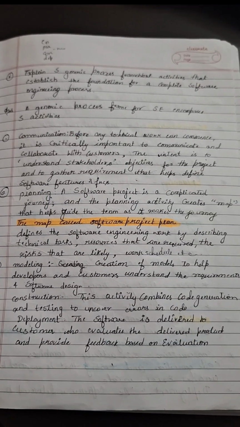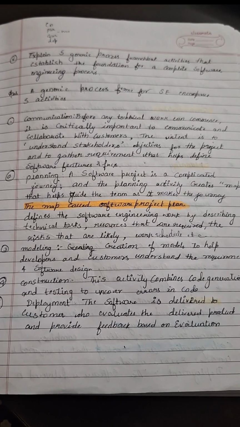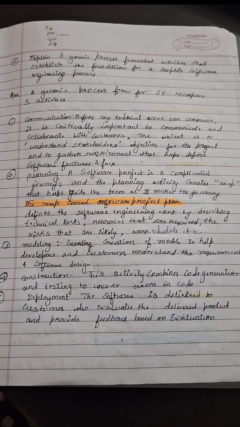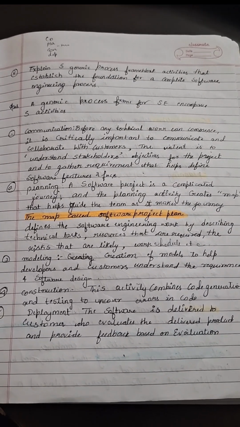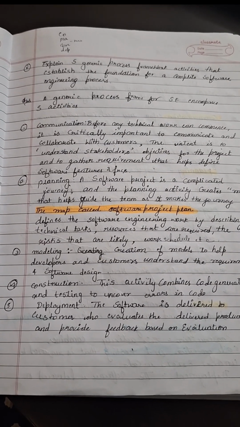So when they ask about the 5 generic process, you have to explain CPMCD, that is communication, planning, modeling, construction, and deployment. These 5 you have to explain. Communication is nothing but before any technical work can commence, it is critically important to communicate and collaborate with customers.